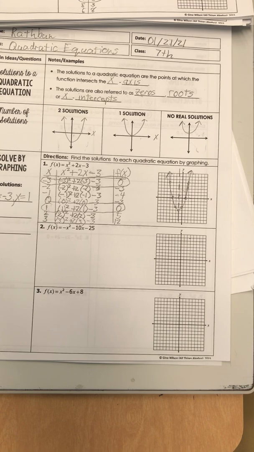Either that, or you can pull one up on your Chromebook. Either way, but you need to have a graphing calculator out. I want to see you putting these values in and actually making this work. And we've got about 20 minutes, so we should be good there.